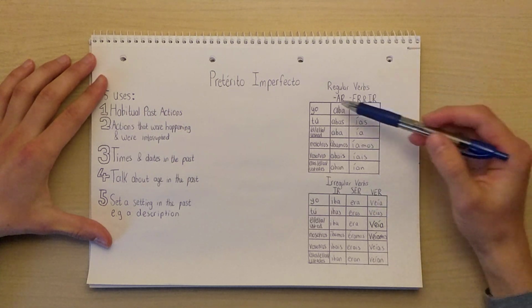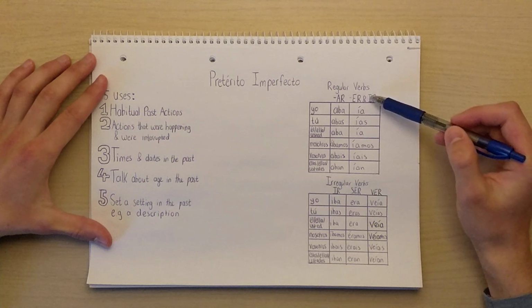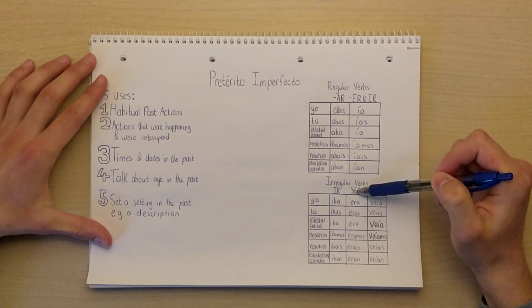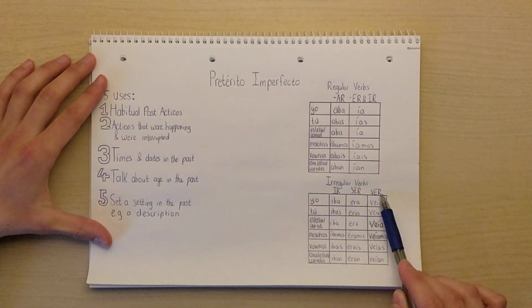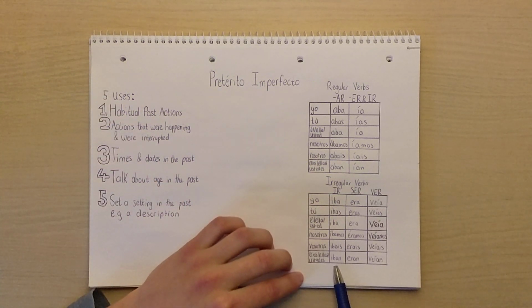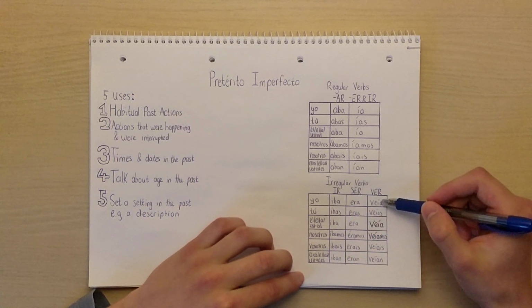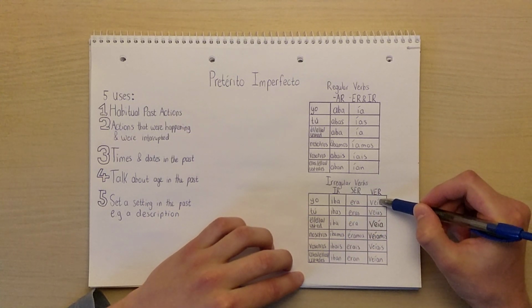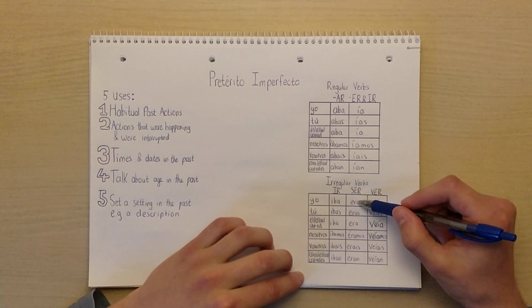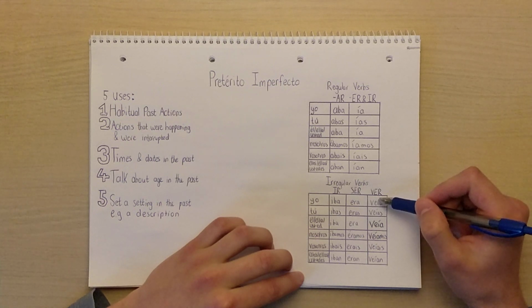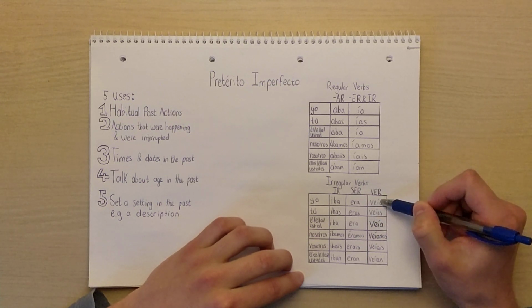Now, we've looked at examples using AR, ER, and IR verbs, and then we've also used the ser verb. What about the ir and ver verb? So, if I want to say that they used to go to the cinema, I would say ellos iban al cine. So, they went to the cinema. They would go to the cinema. If I wanted to say that when I was young, I watched movies, I would say, cuando era joven, veía películas. So, when I was young, I watched movies.